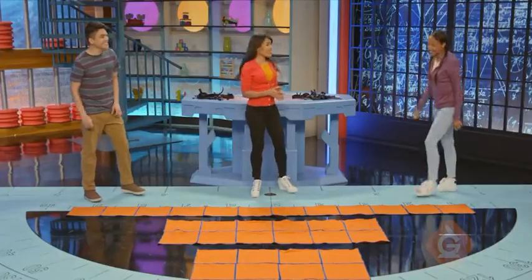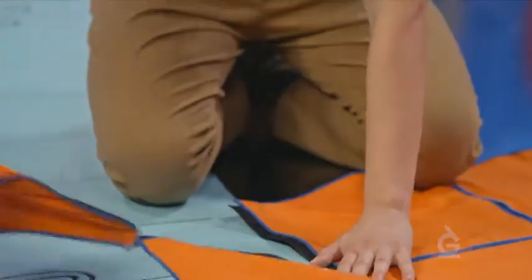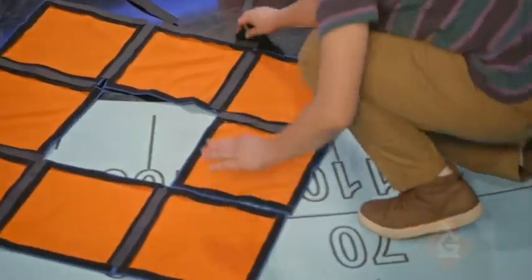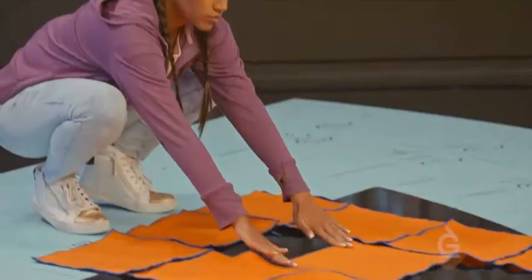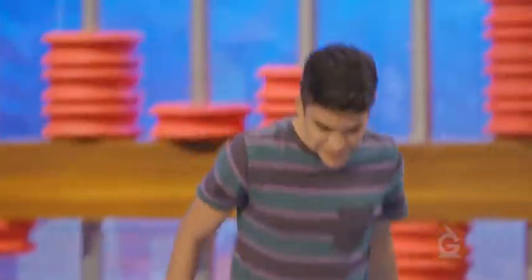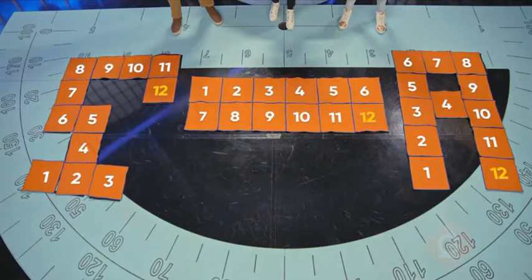Now, let's try changing the shape of your capes so they're not rectangles anymore. Great. What do these capes have in common now? Even though all three are completely different shapes, they all still have an area of 12 square units.